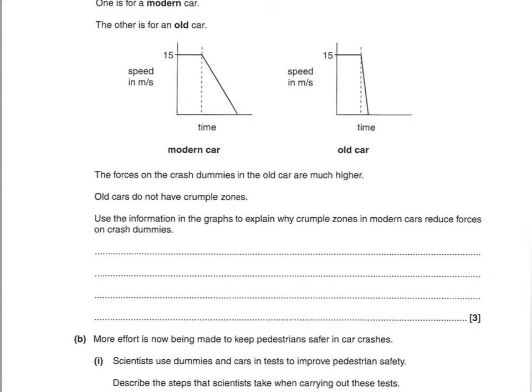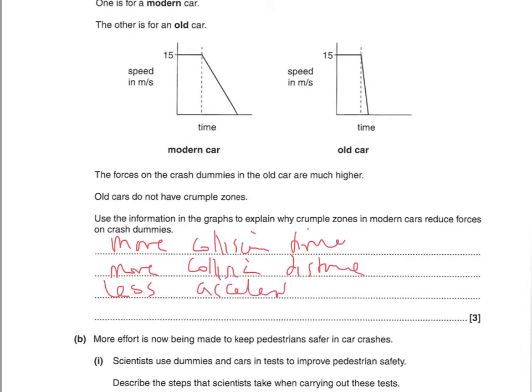So, there are 3 marks here. So you could say there's more collision time. That'll get you a mark. You could say that there's more collision distance. For a mark, you said there's less acceleration. That'll get you a mark. Or you could say that the same amount of energy is absorbed, or there's the same change in momentum for each car.